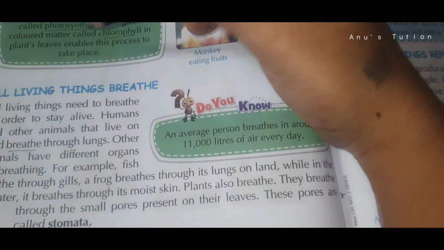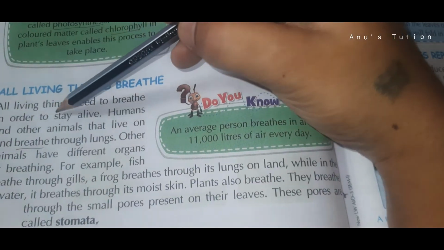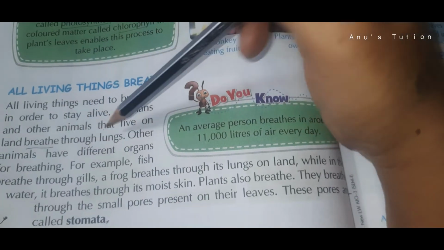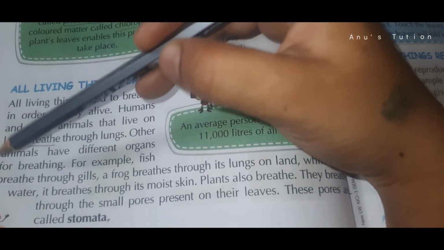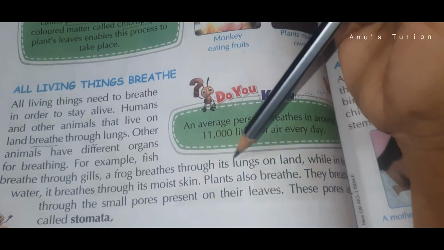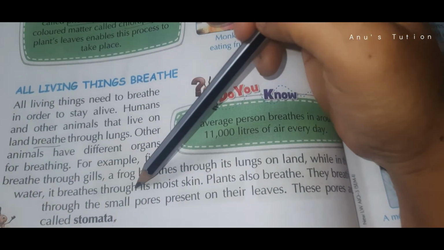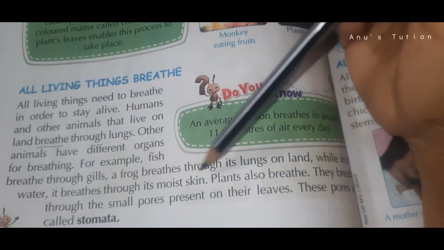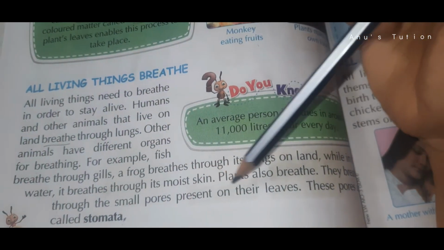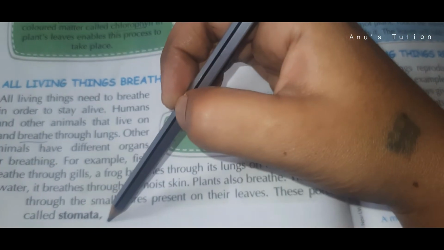Once again I am repeating. All living things need to breathe in order to stay alive. Humans and other animals that live on land breathe through lungs. Other animals have different organs for breathing. For example, fish breathe through gills. A frog breathes through its lungs on land, while in the water it breathes through its moist skin. Plants also breathe through the small pores present on their leaves. These pores are called stomata.